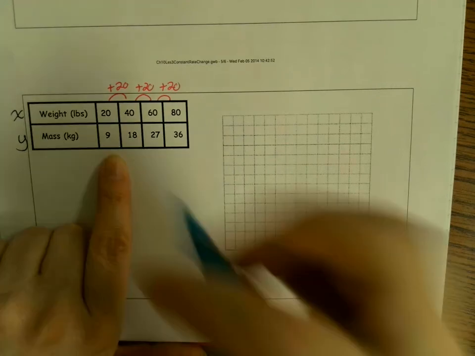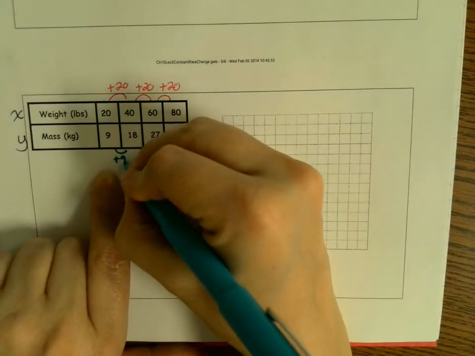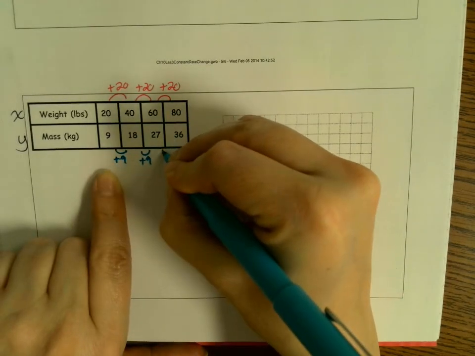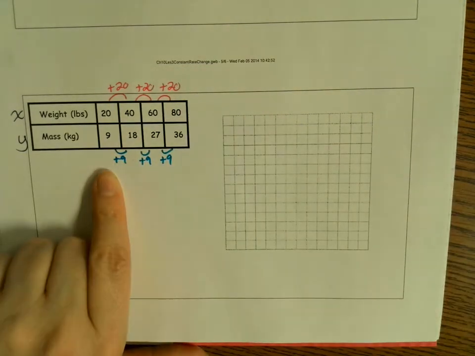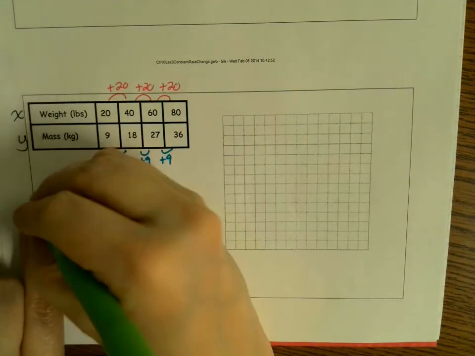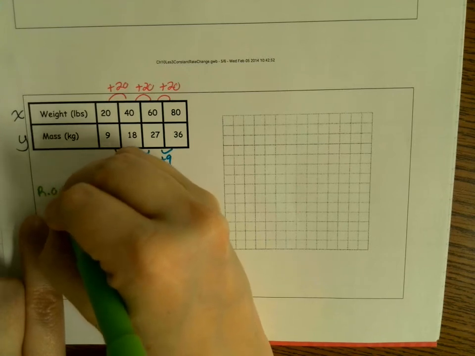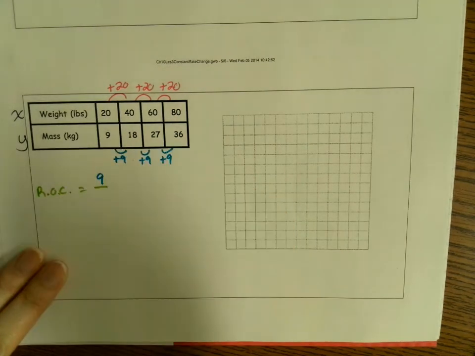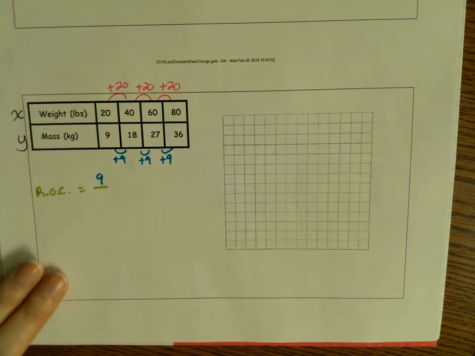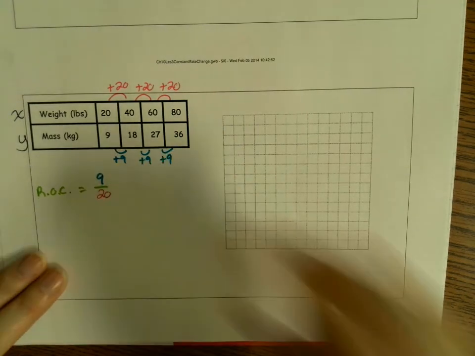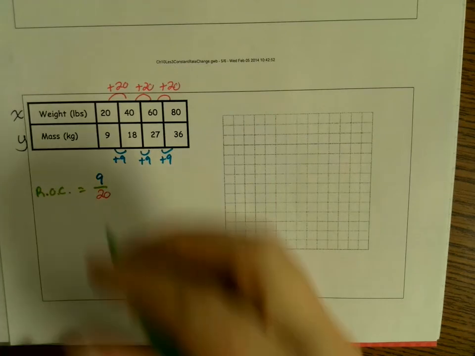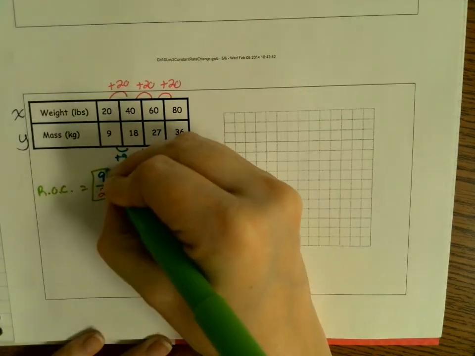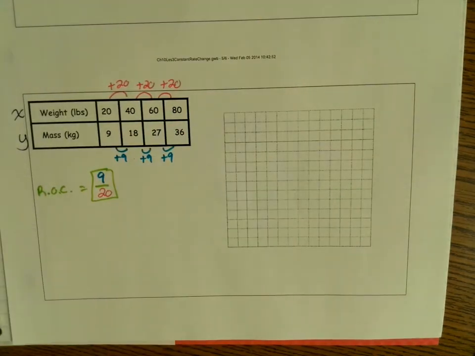It is increasing by 9 consistently. So the rate of change is going to be 9 kilograms over 20. And that cannot be simplified. That's as simplified as it's going to get. 9 over 20 is going to be the linear relationship.